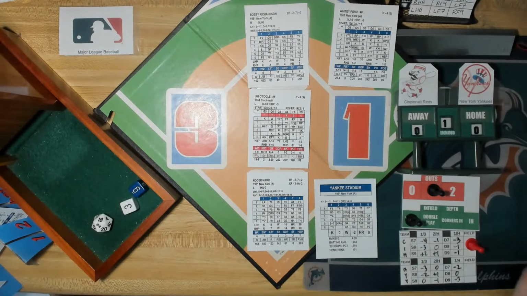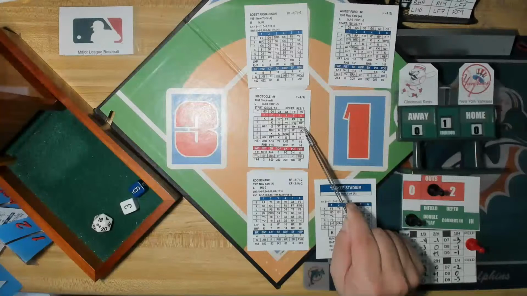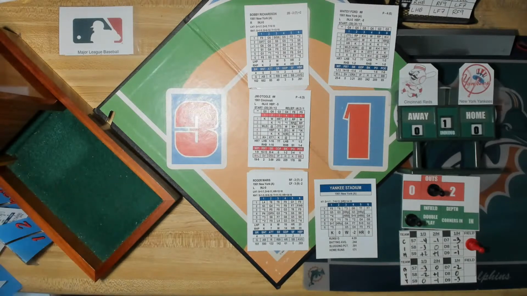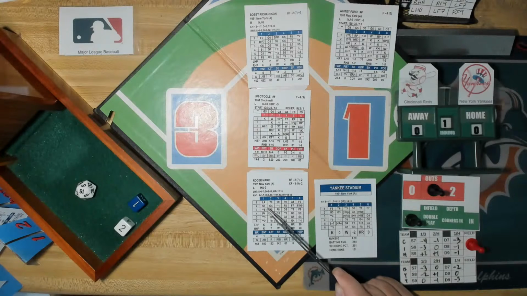Toole rolls, and that is a 6-3. And that comes up an EG, an error on a grounder, which means on a ground ball, there could be a possible error. So now we go to Maris's card. Maris says 1-2. On a 1-2, it is an S3. So this is an S3. This is not an error on a grounder under the new rules for version 3 of Inside Pitch. This is a slow rolling grounder to first.